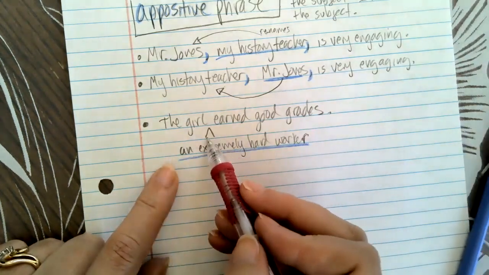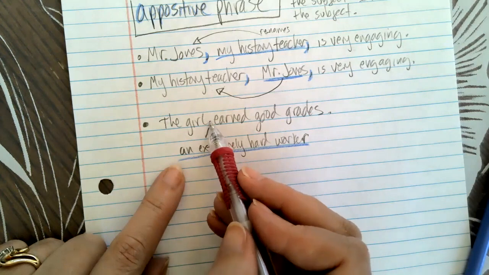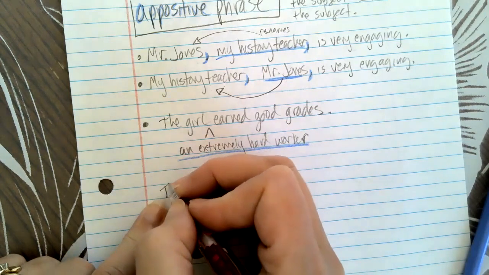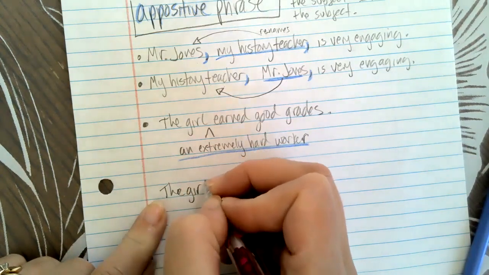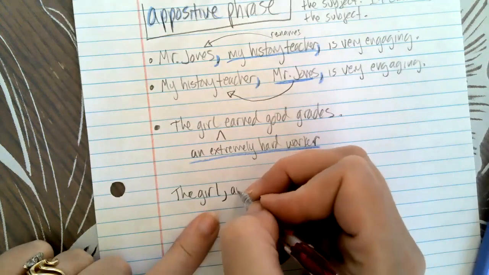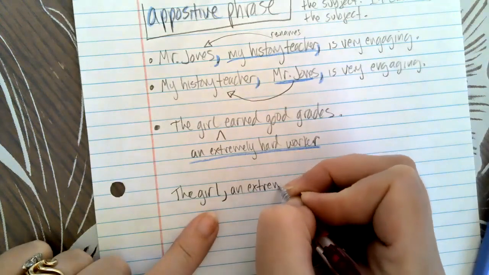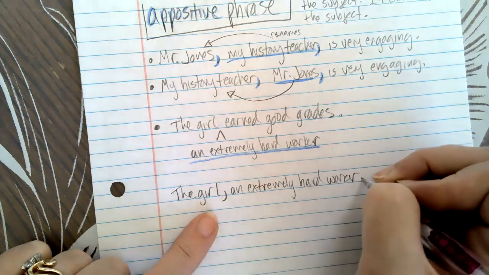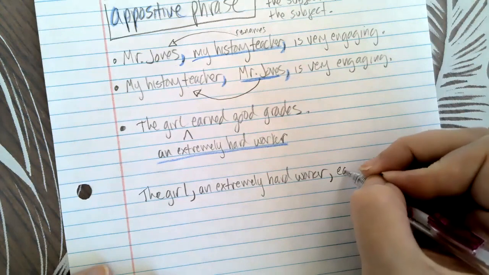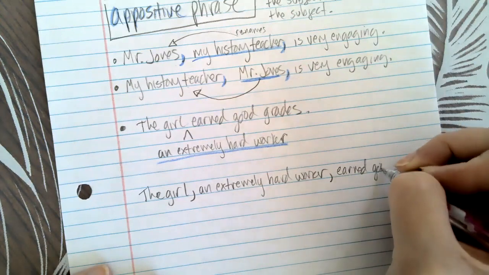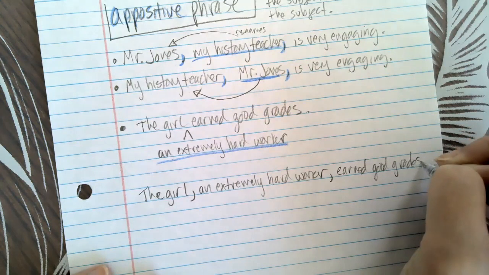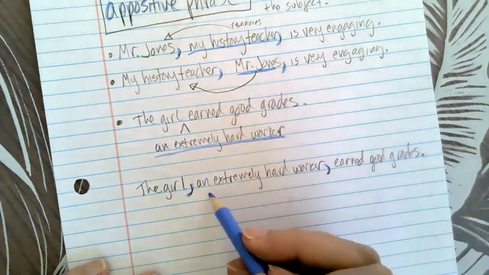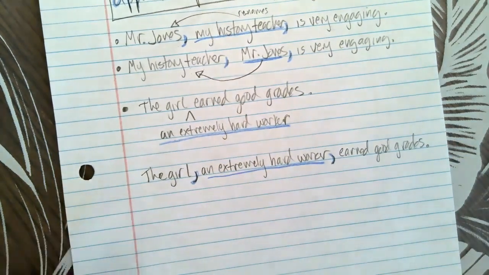So I'm putting the caret right there so that I know that I'm going to insert it right after the girl. So then how would that need to be written? It would need to be written like this. The girl, comma, an extremely hard worker, comma, earned good grades. Okay, notice these commas are a big deal. That's our appositive.